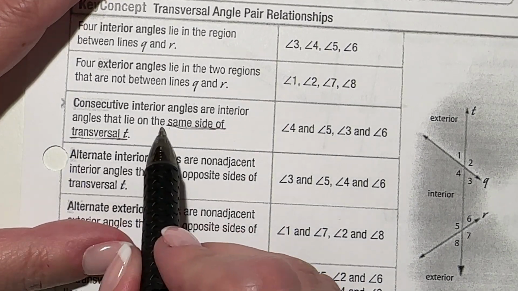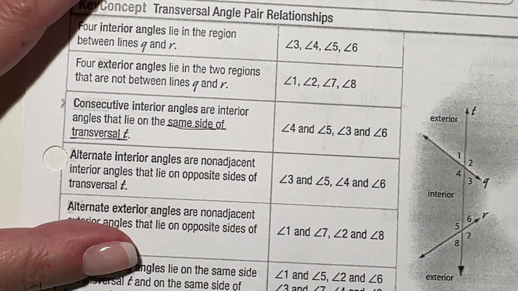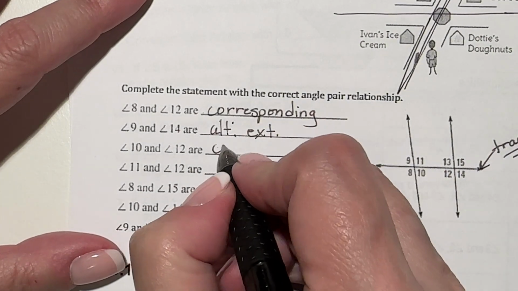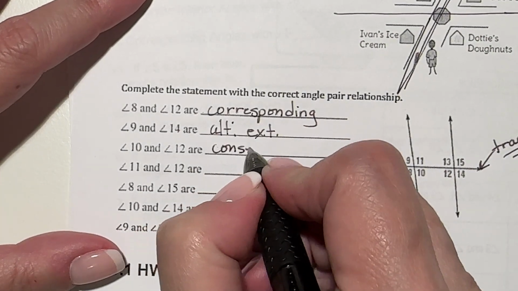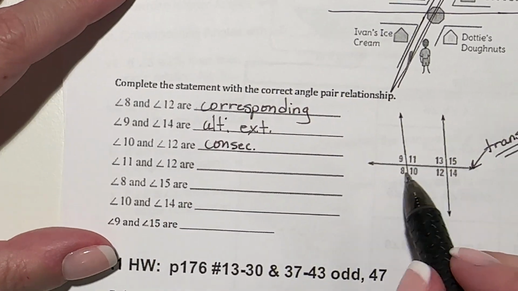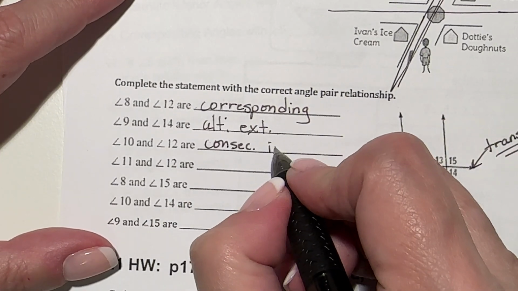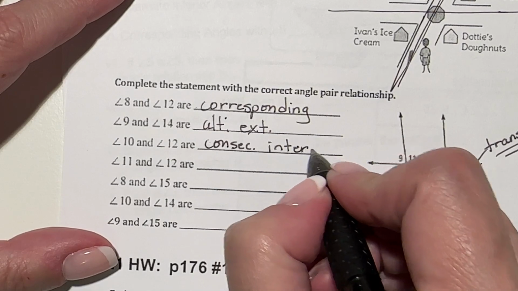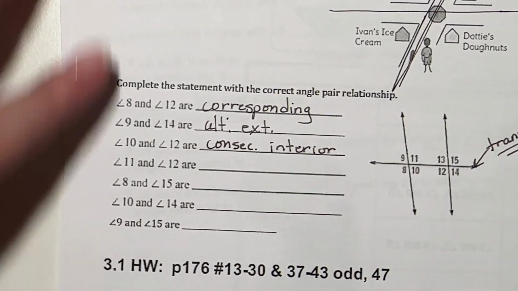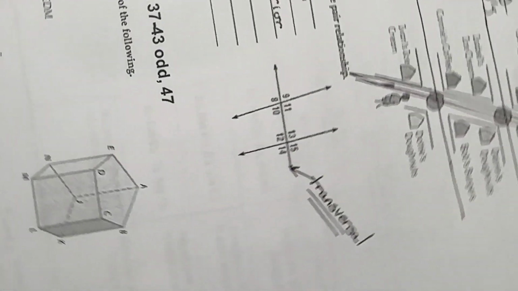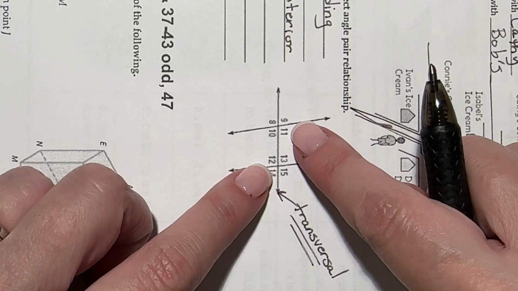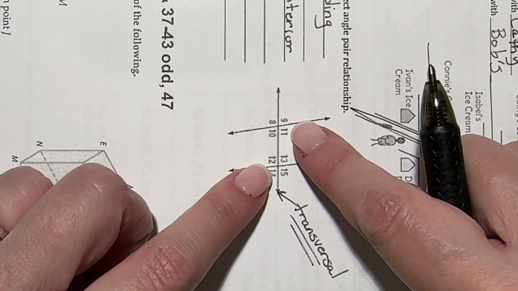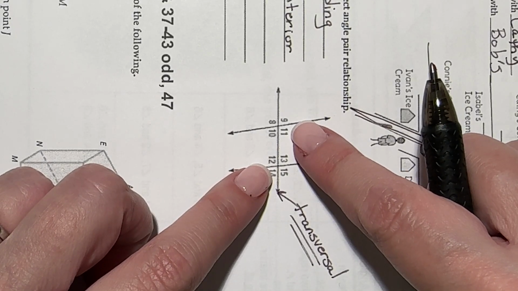See, consecutive, same side of the transversal. All right, so consecutive. And they're inside the line, so consecutive interior. All right, let's take a look at 11 and 12. So those are alternate sides of the transversal, and they're in between the lines, so they're alternate interior.